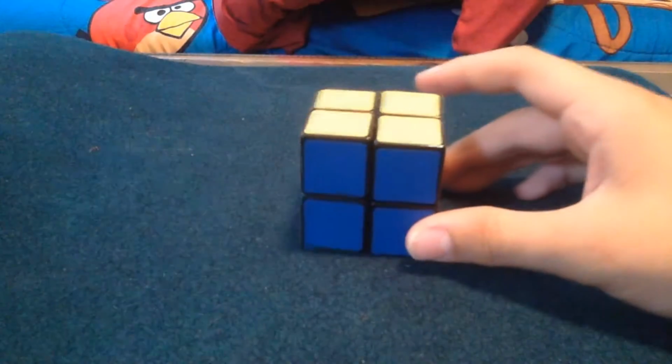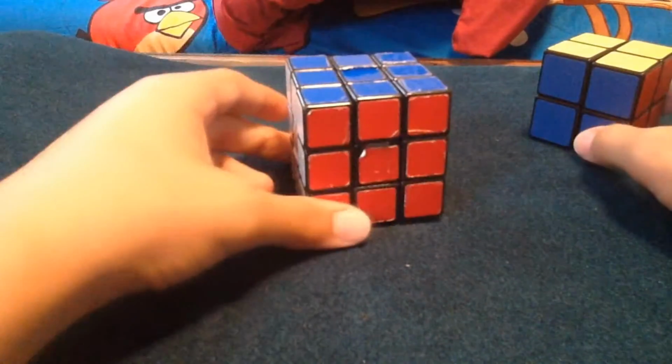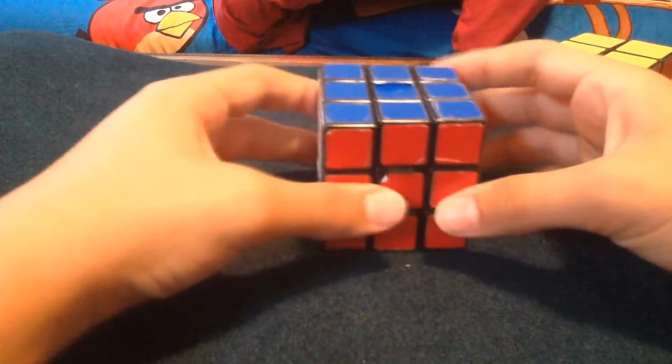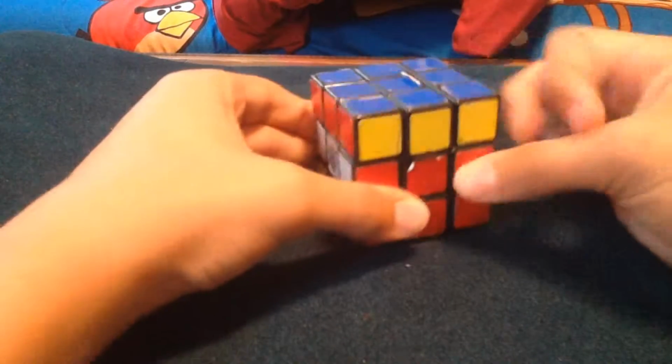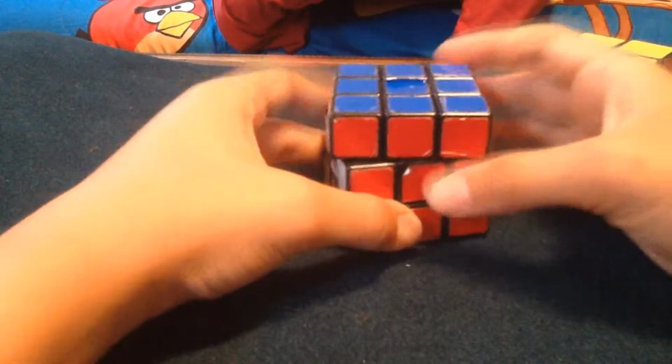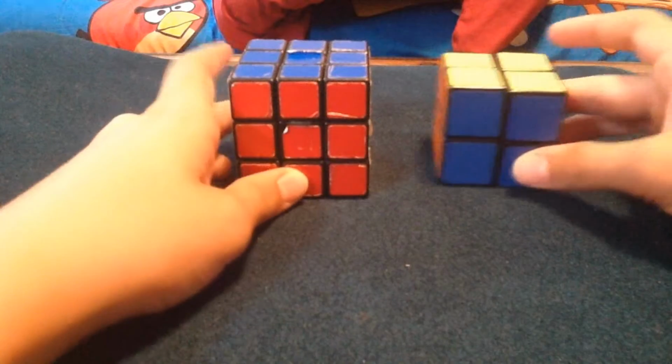Like I said, in my next video, we will be tackling the 3x3 Rubik's Cube, which is the classic that everybody knows. So stay tuned for that.